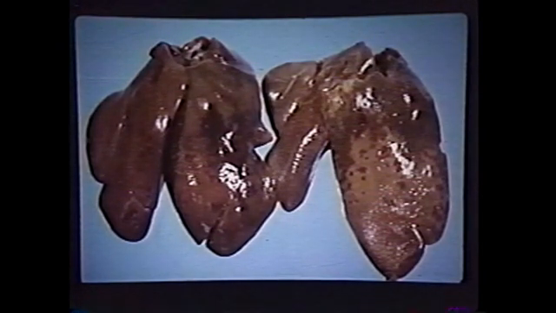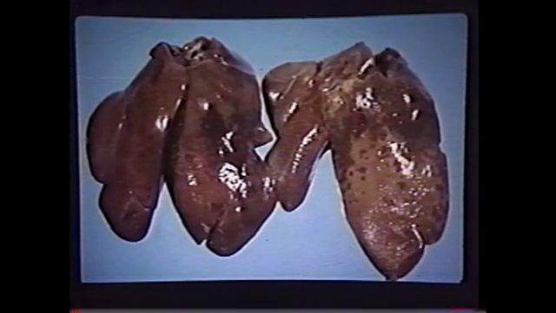Looking at liver from chickens with areas of necrosis, hemorrhage. There is a large infarct piece of the liver. These are liver infarcts. In turkeys, by far the most common cause of these infarcts is erysipelas.